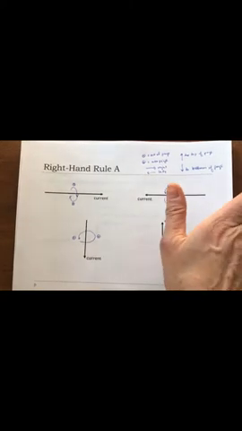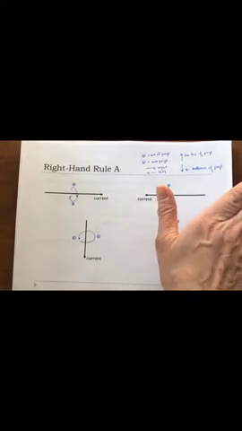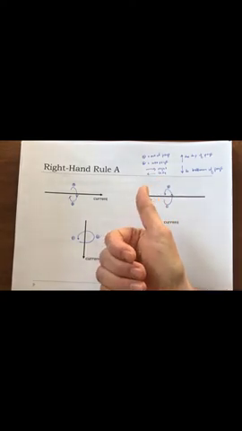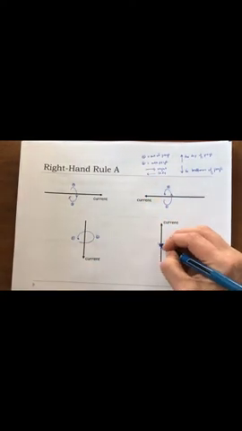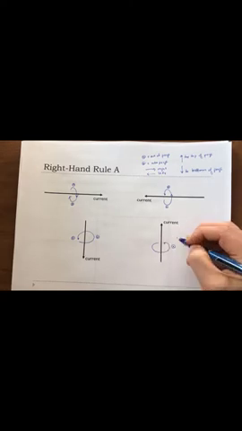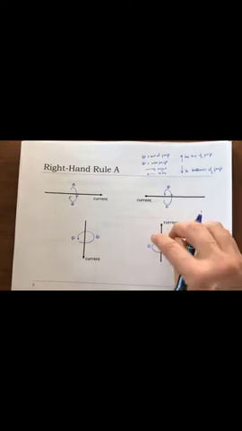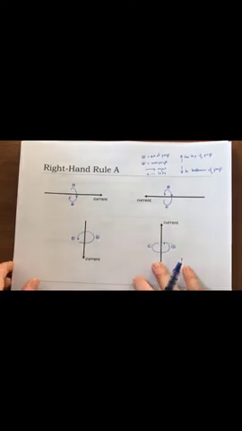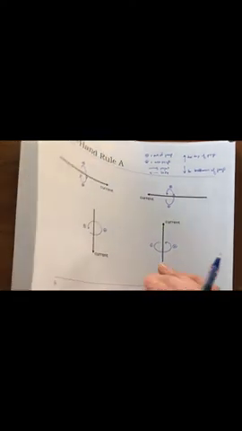Okay, last one. Thumb in the direction of the current. It goes in to the left and would come out on the right. So again, into the left, out to the right, and directly above, it would point that way. Okay, that is right-hand rule A.